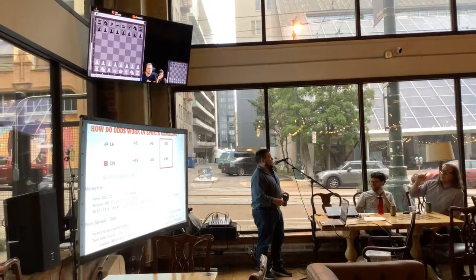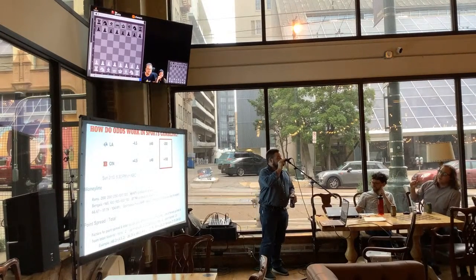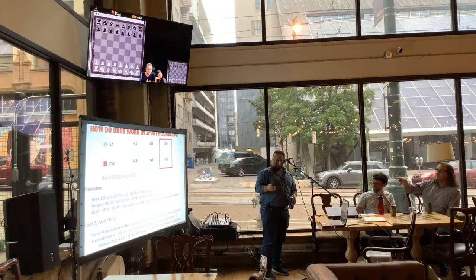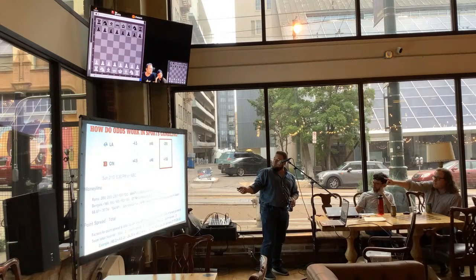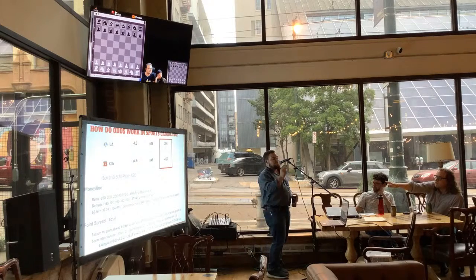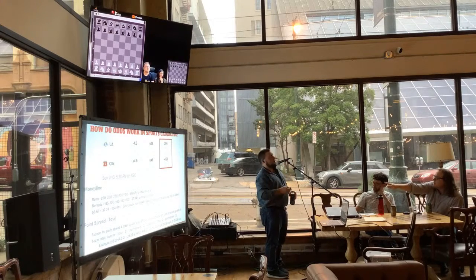So, nerd cred happening here, because I don't think this is boring at all. This is the most interesting part to me. Your money line, your denominator for Rams is 200 and for Bengals it's 100. Why are those different numbers? What do those mean? Okay, hold on.